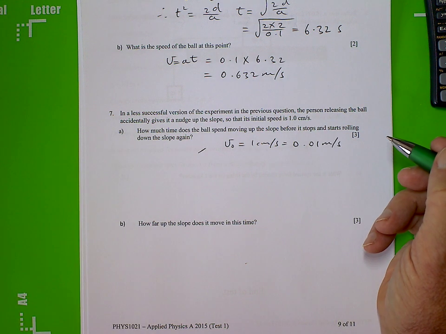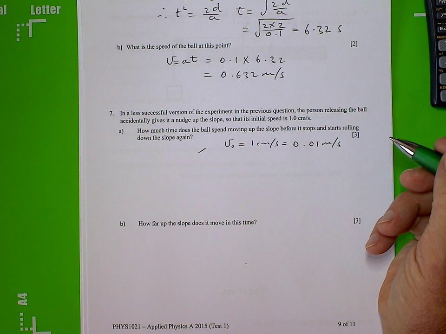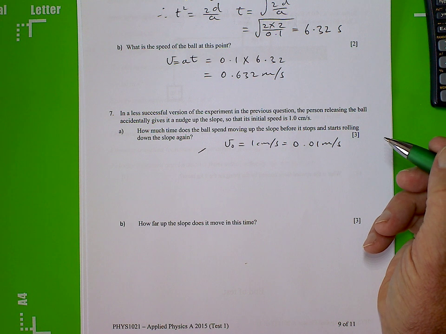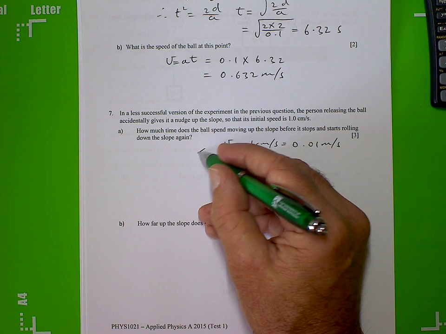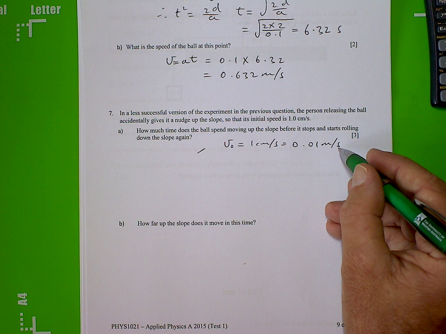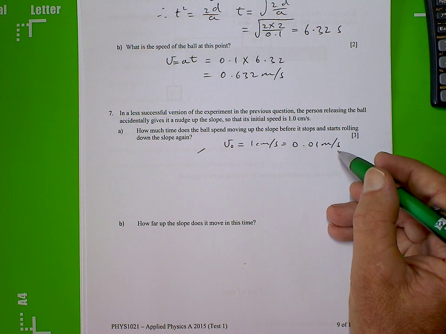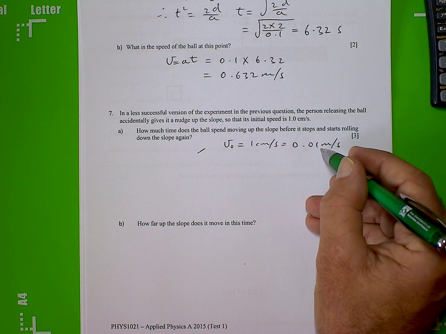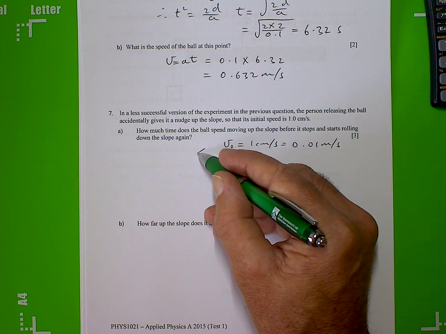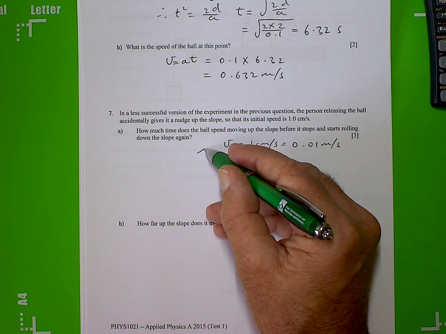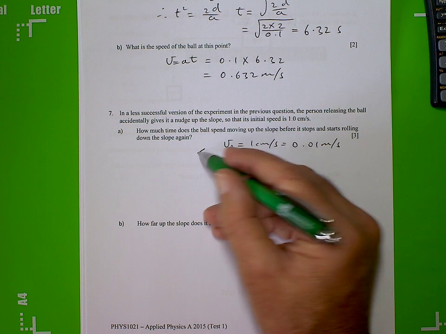Okay, so the time it takes to slow to a stop from 0.01 meters per second will be exactly the same time as it takes to go from rest to that speed. If you picture it, it rolls up, slowing, turns around and comes back down and reaches the same speed again.